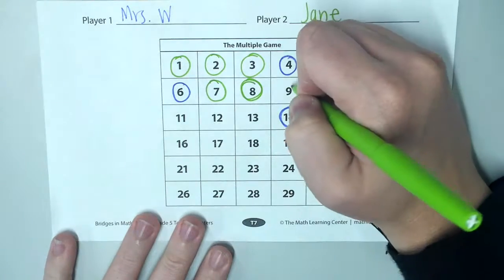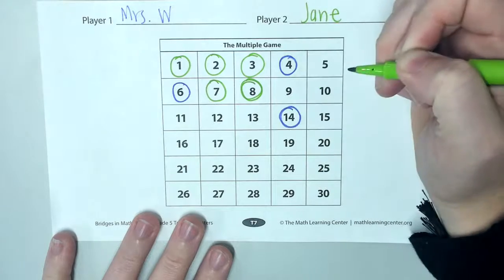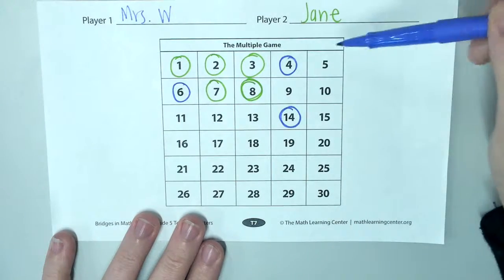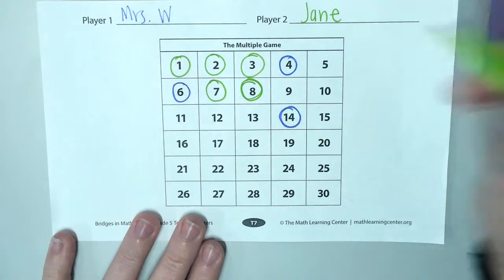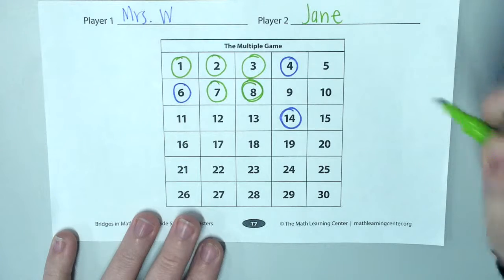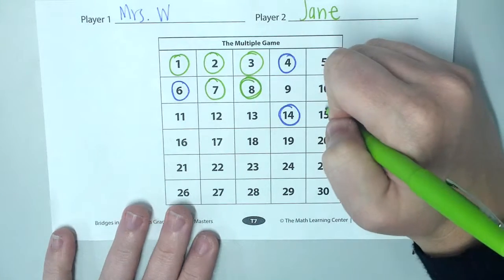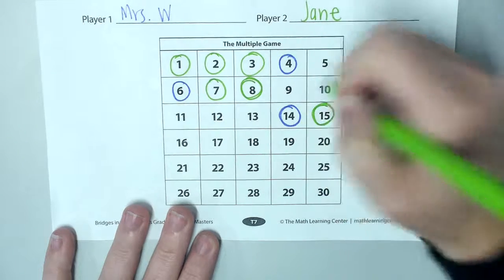So if Jane were to circle 9 on accident because Jane wasn't paying attention, then I would say, hey, Jane, there's no factors left for me to circle. And then we'd have to cross it out and Jane would lose her turn. Okay, so let's just say Jane is going to use 15 instead. So Jane's going to circle 15 for a target number.